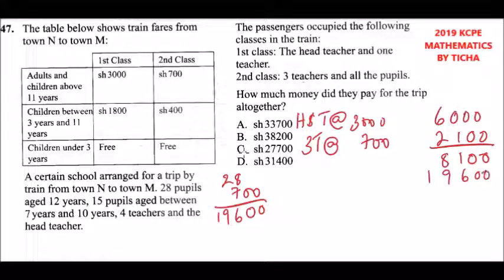So it is 19,600, which we can add to 8,100 and get 27,700. Then there are 15 people whose ages are between 7 and 10.